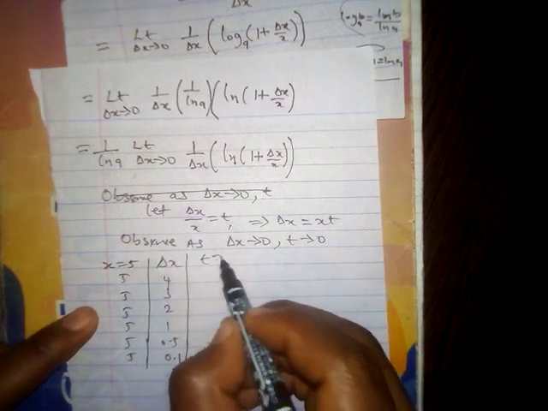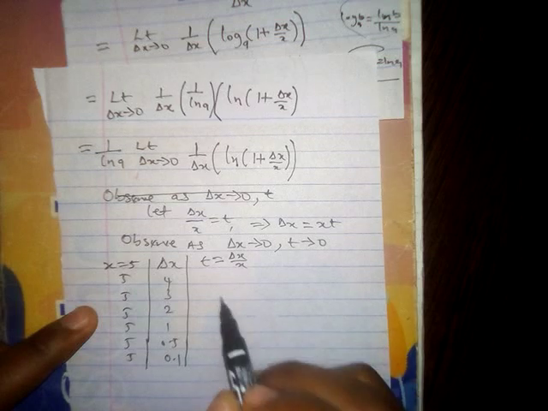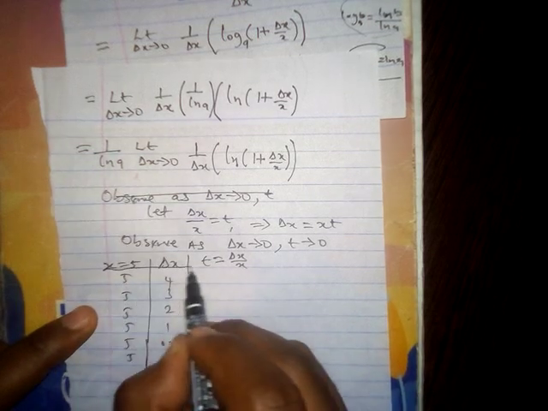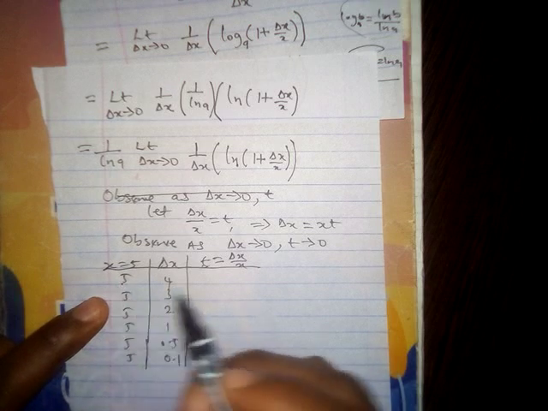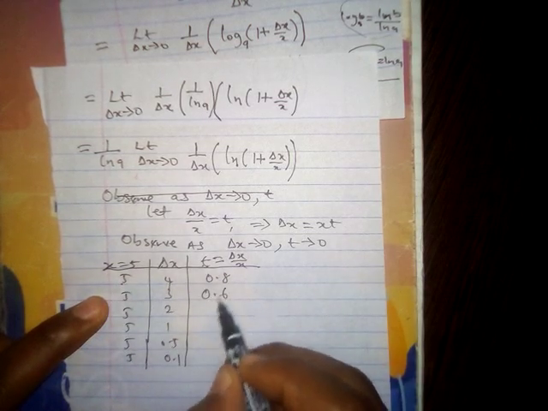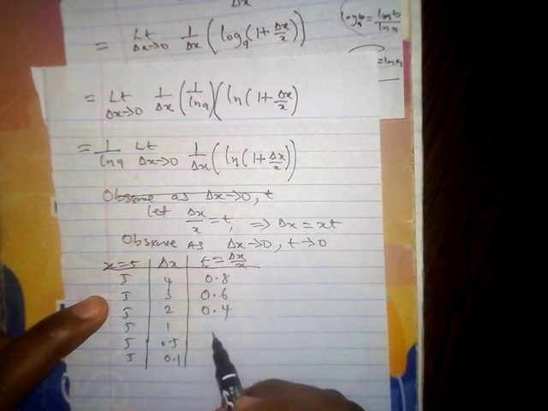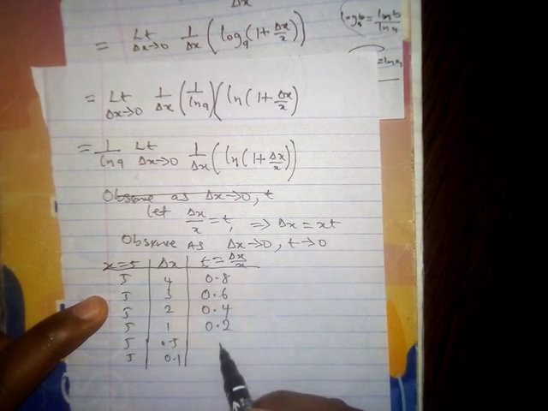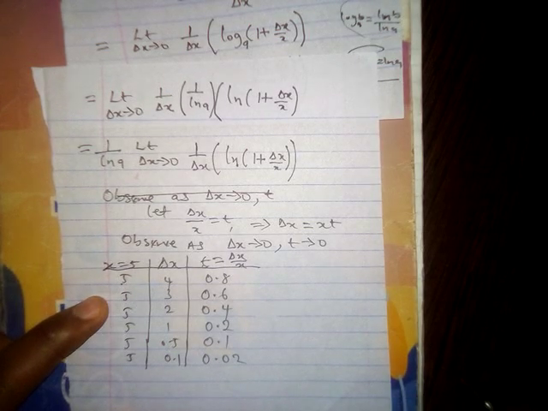Now our t is equal to change in x over x. So t will be 4 divided by 5, which gives 0.8. 3 divided by 5 gives 0.6. 2 divided by 5 gives 0.4. 1 divided by 5 gives 0.2, and so on, 0.1, and so on, 0.02. Now observe, what do you observe?